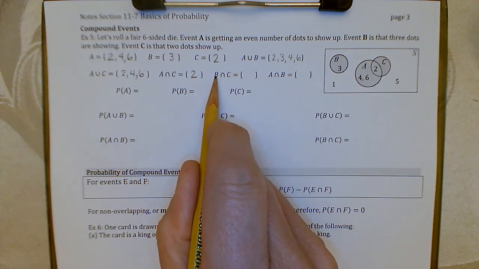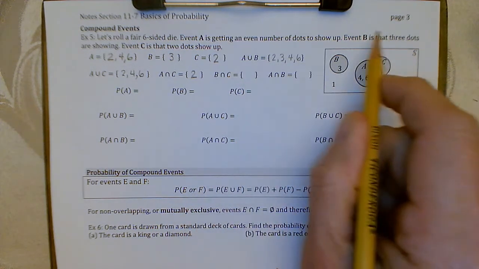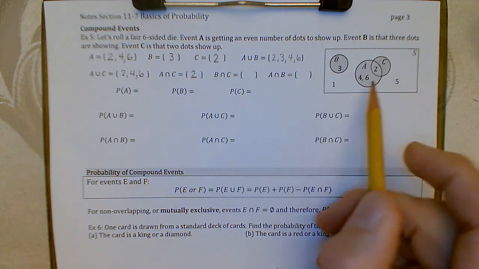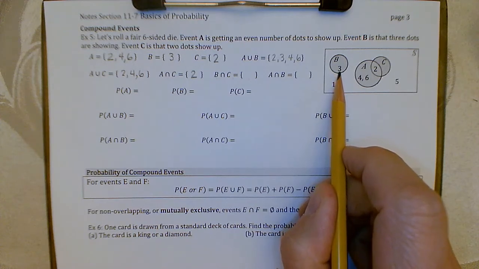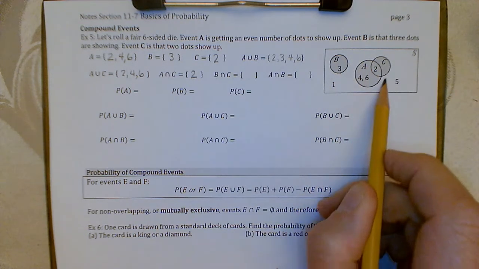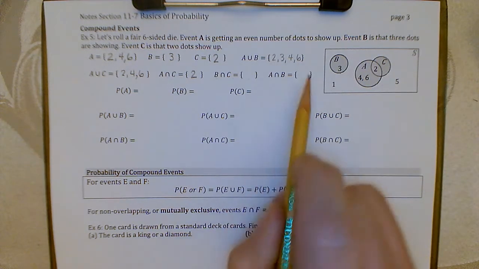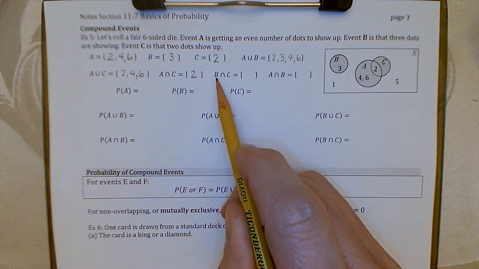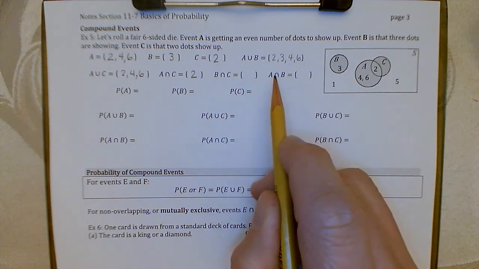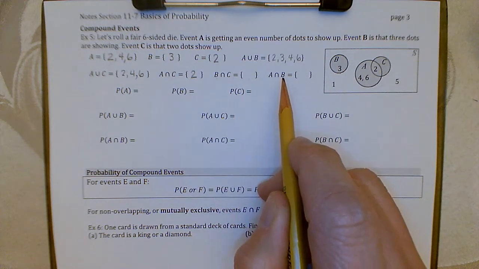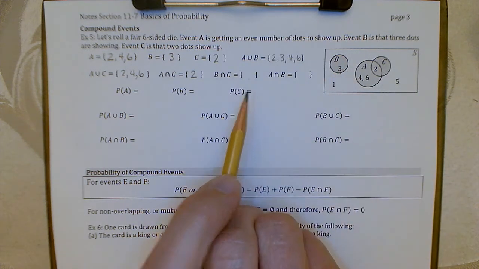All right, intersection of B and C, we're going to leave that empty. There's none. If we look at the Venn diagram here, this is a good way of looking at it. 1 and 5 are not in any of the sets, but event B has 3 in it. Event A has 2, 4, and 6, and event C has 2. So you can see there is no intersection of events B and C, so we'll leave that blank. What about the intersection of A and B? Again, that would be left blank. There is no intersection of those 2 sets.